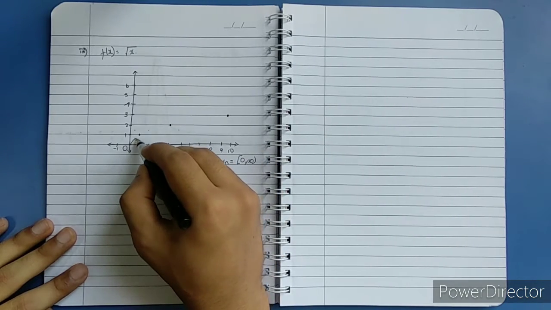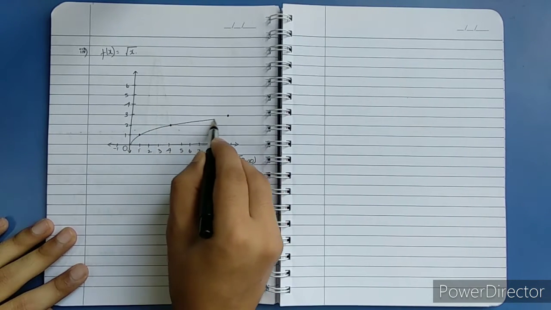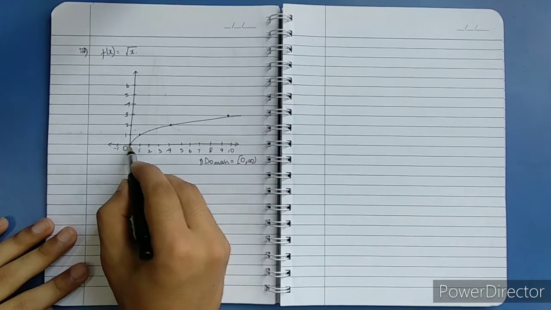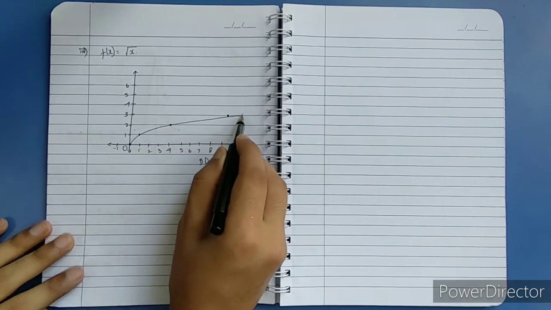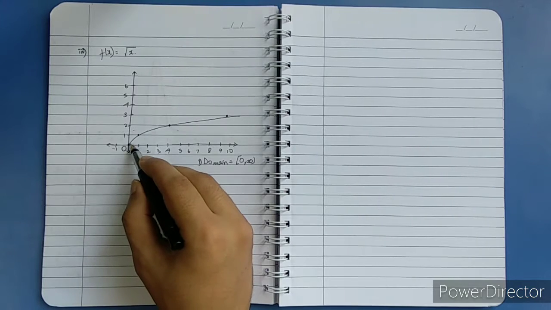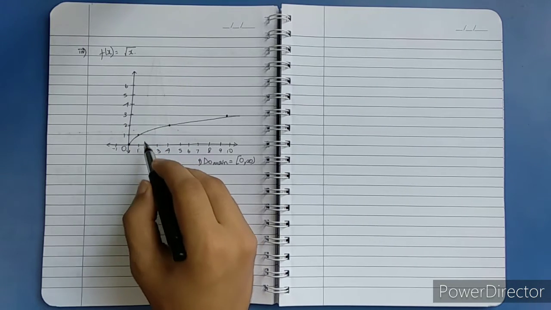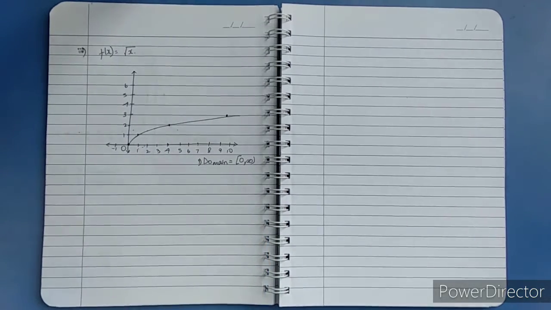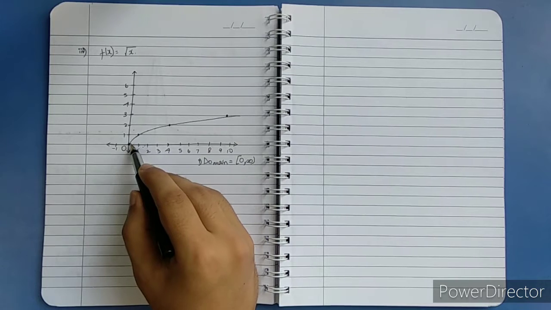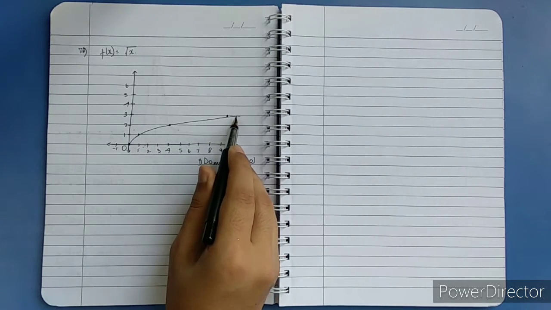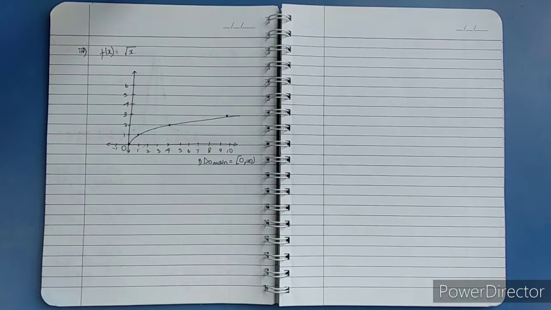So we get a graph something like this. Root of 0 is 0. So this is increasing continuously, but not as it was initially. From 0 to 1 it was almost like a straight line. From 1 to 2, it has a gap of 3 over here. So the value is increasing but at a decreasing rate.